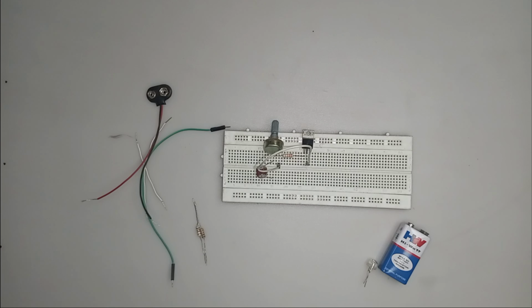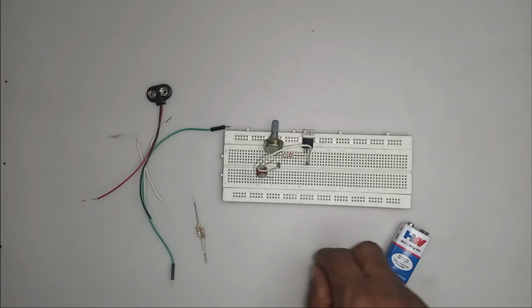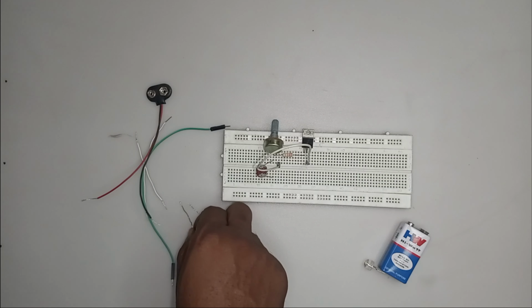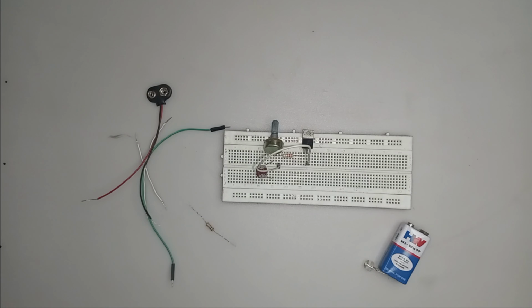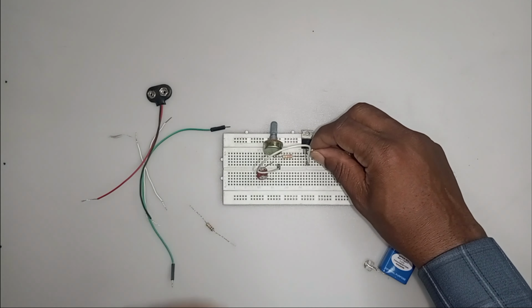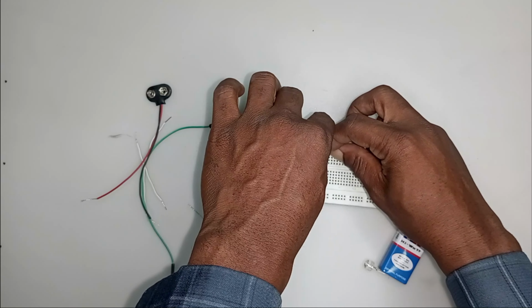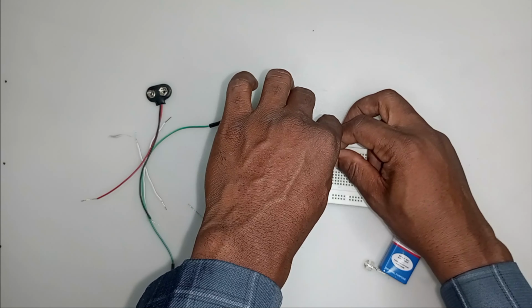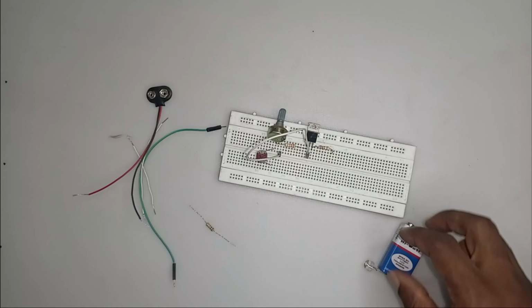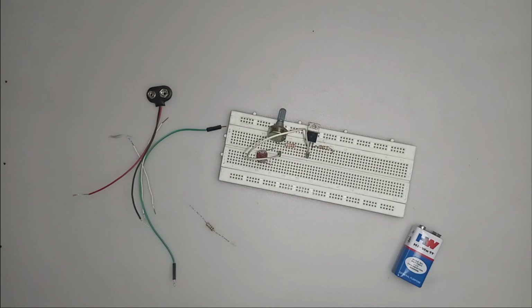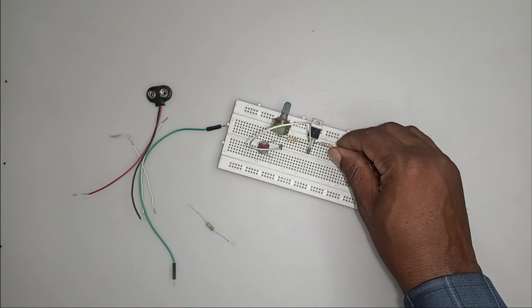From here, I will connect a resistor. This time I'll use a 100 ohm resistor, because the LED requires a resistor to reduce the amount of current that reaches it. If not, the LED will burn. So I'll connect the LED now to that.